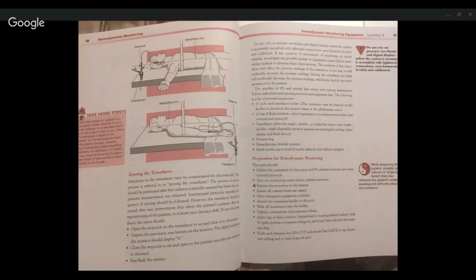Institutional protocols regarding frequency of zeroing should be followed. However, the transducer should be zeroed after any intervention that alters the patient's position, after any repositioning of the patient, or at least once during a shift.